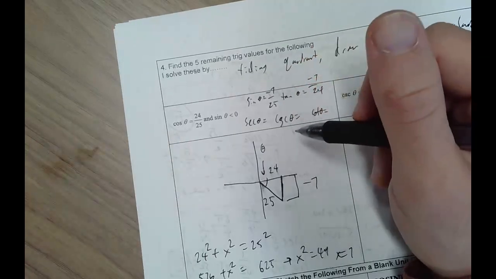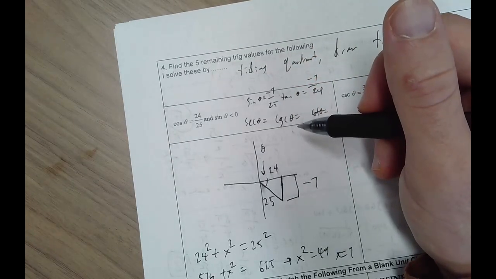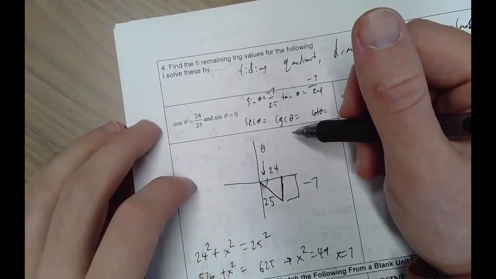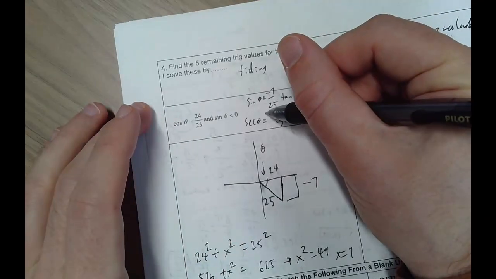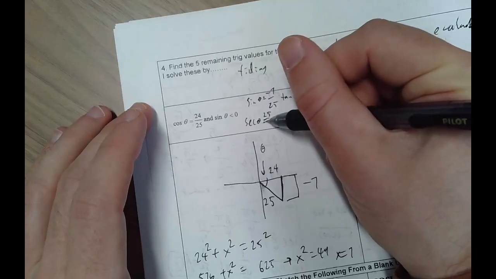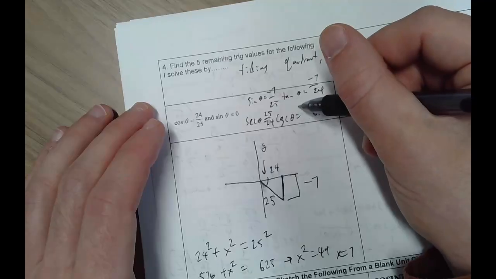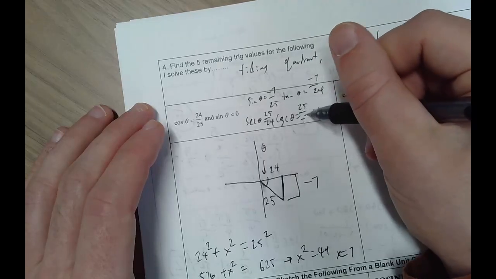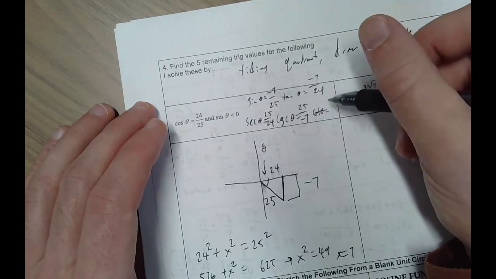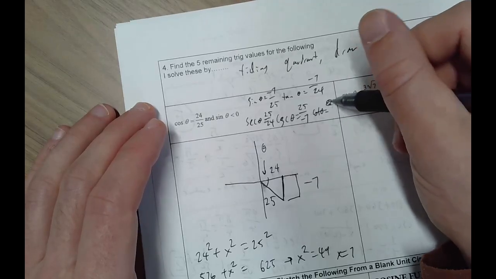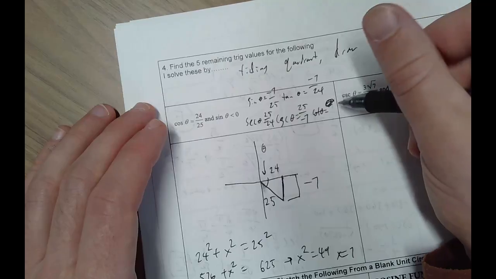Secant, the hypotenuse over adjacent, so 25 over 24. Cosecant, hypotenuse over opposite, so 25 over negative 7. And then cotangent, adjacent over opposite, no, sorry, 24 over negative 7.